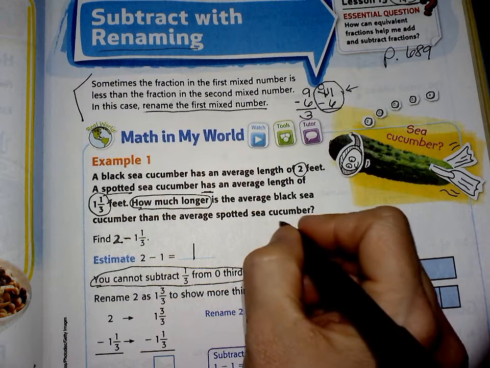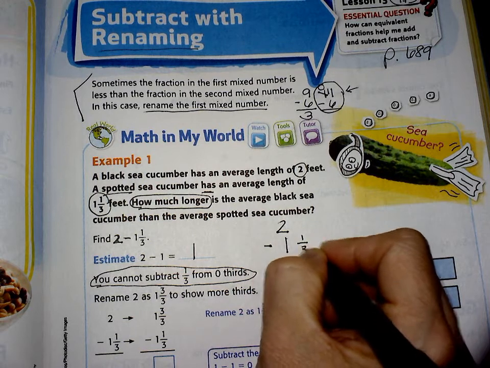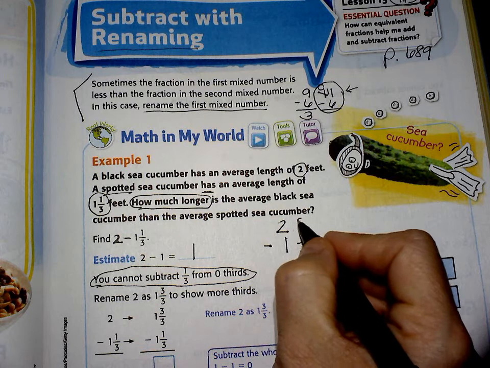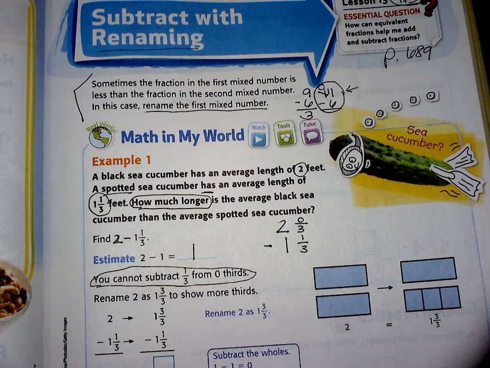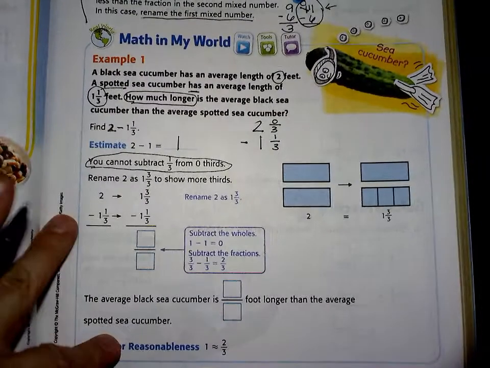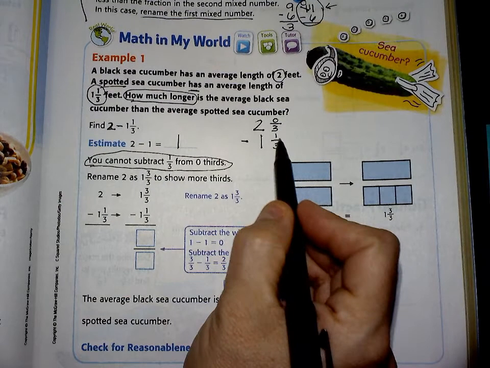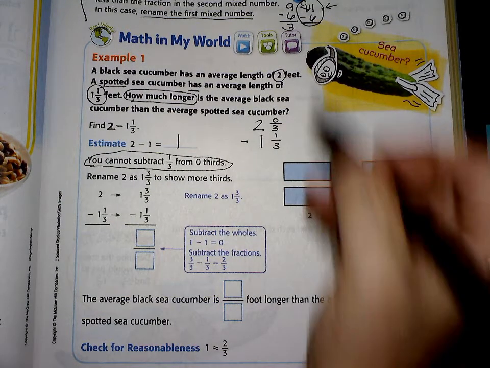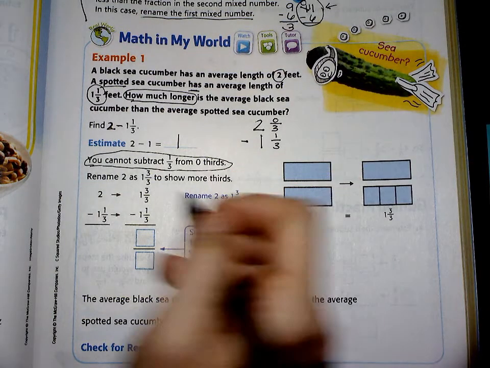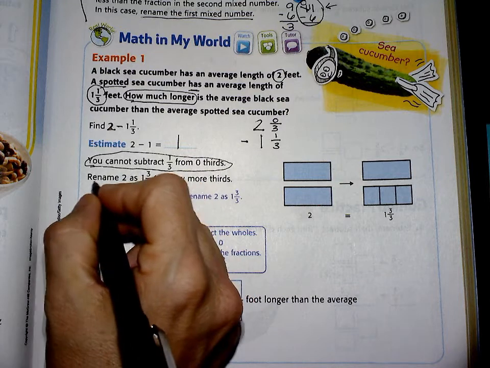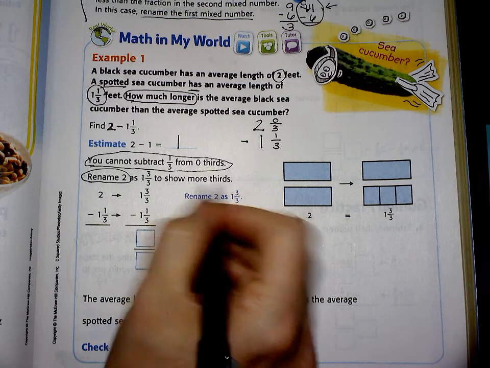So if we stacked it up, 2 minus 1 1/3, you'll notice there's nothing here. There's 0/3, right? You don't have any fractions. You just have a whole number 2. You don't have any fractions of the whole. So you can't take 1 away from 0. Just like up here, I couldn't take 6 away from 1. So what we're going to have to do is rename this 2 as 1 3/3 to give it more thirds.